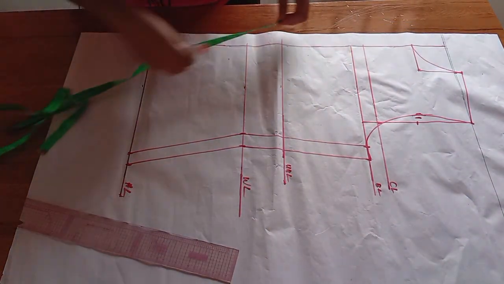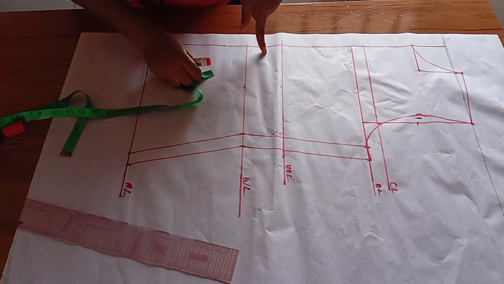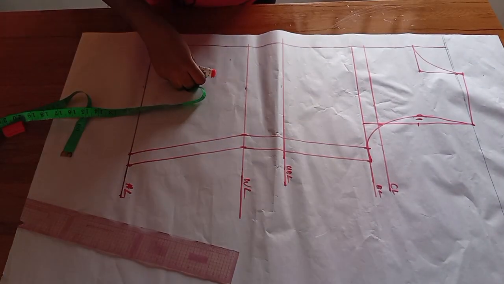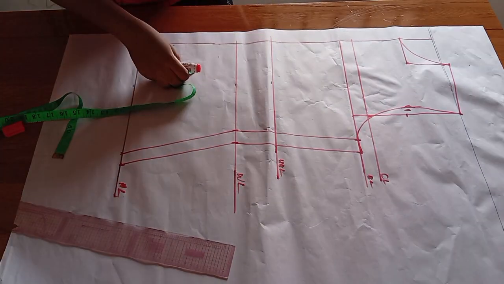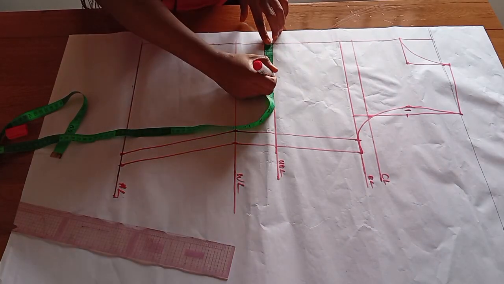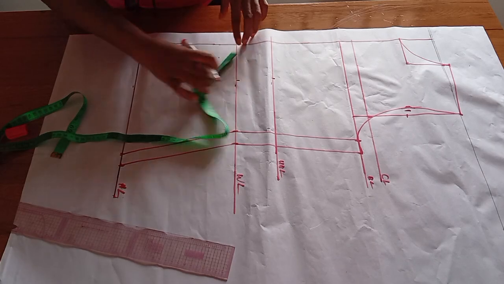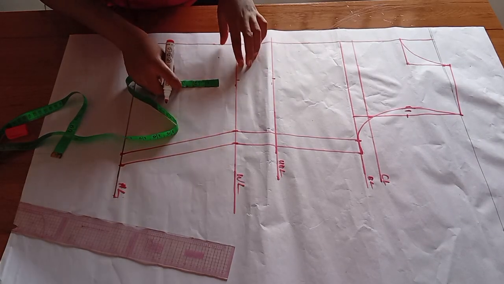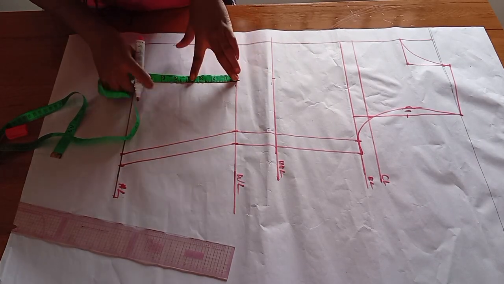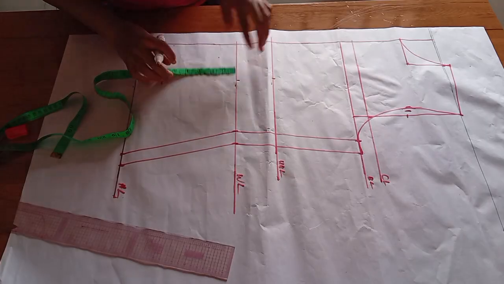Your dart line, you determine with your nipple to nipple measurement. My own nipple to nipple measurement is 4 inches. So that 4 inches is what I'll be marking here. And from your waistline, you come down by 6 inches towards your hip line.